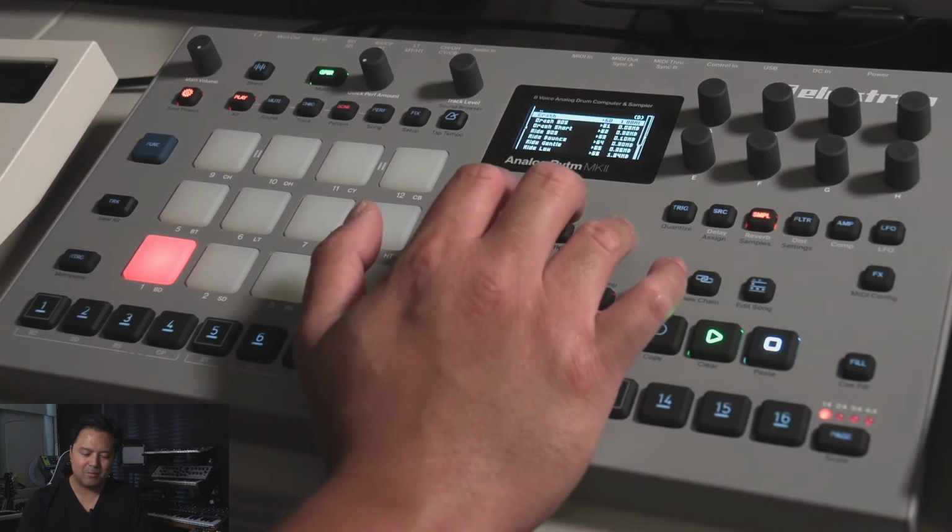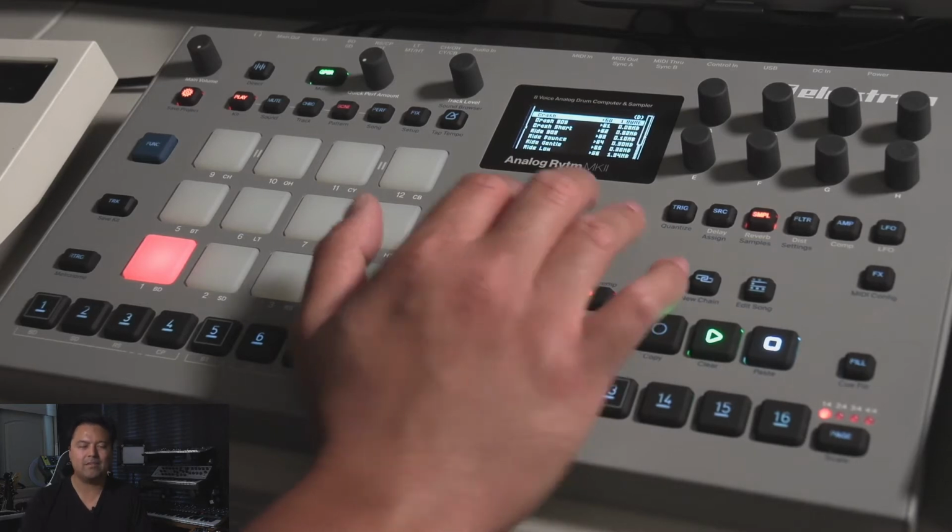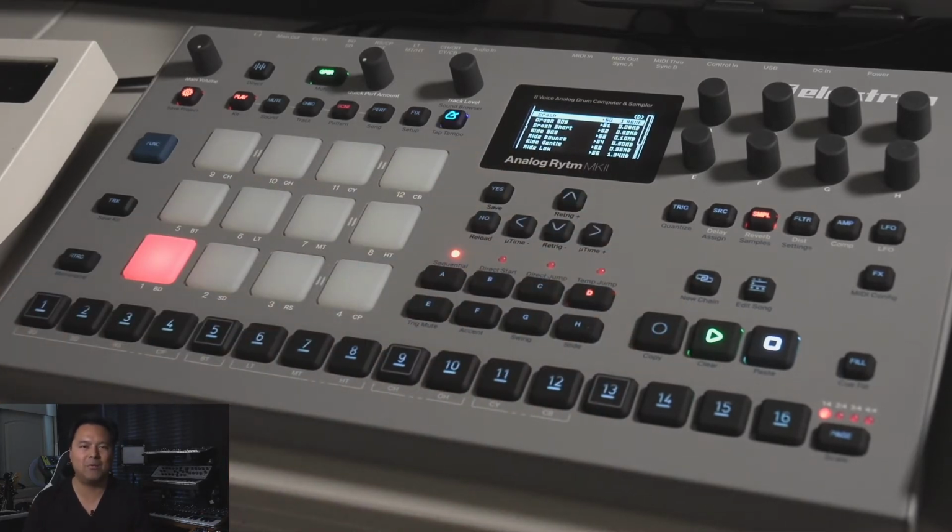Basically I compiled a list of possible samples that I would use in any given project, or for any given kit. Keep in mind the sample list is referred to as the RAM, and the RAM can hold 128 samples, and that's per project.